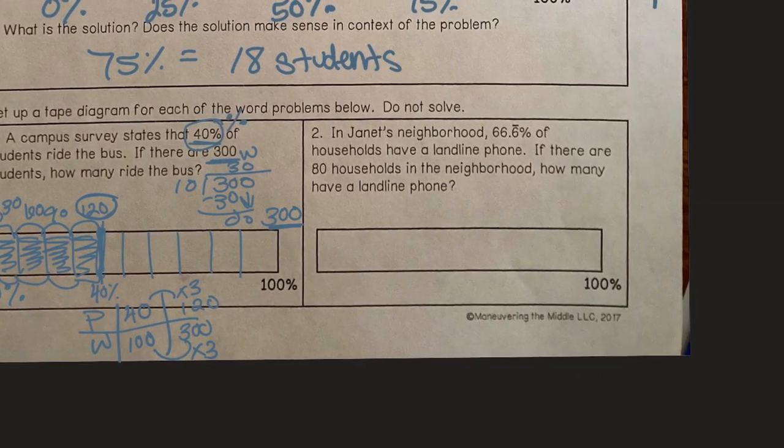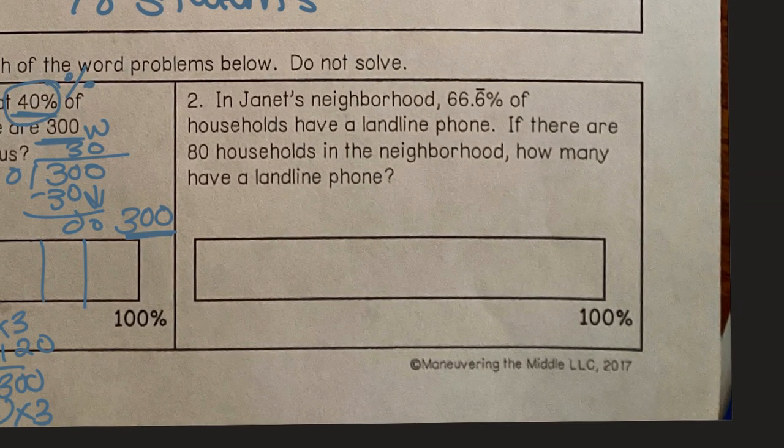So what I want y'all to do is solve question number 2 on your own to the best of your abilities. Good luck to you.